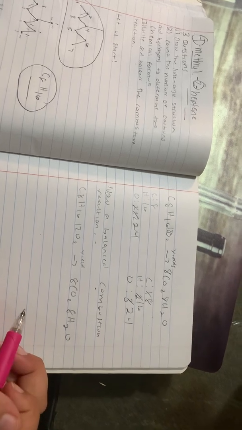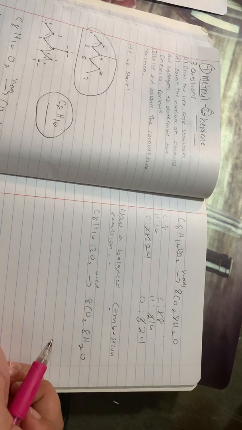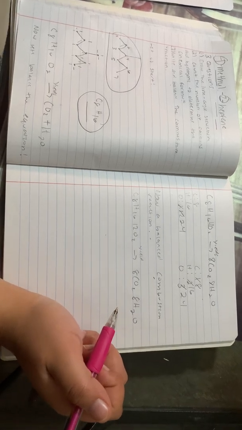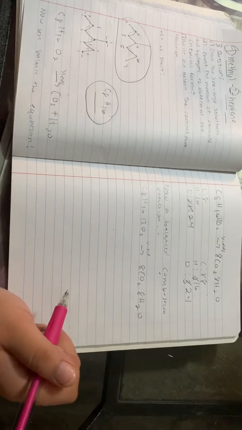Well, that is all for this video. You have now learned to draw the line angle structure, count the number of carbons and hydrogens to determine the chemical formula, and write the combustion reaction of 4-methyl-2-heptene.